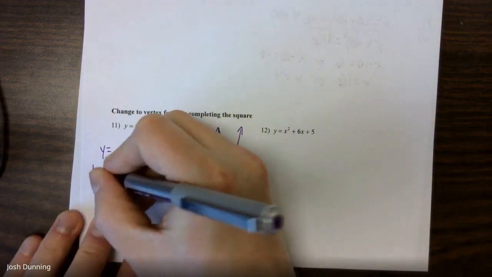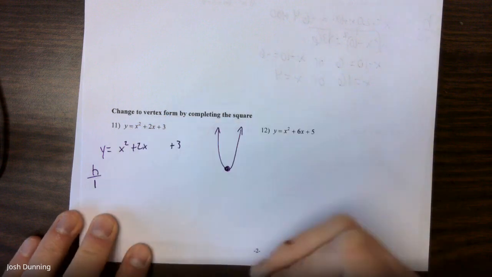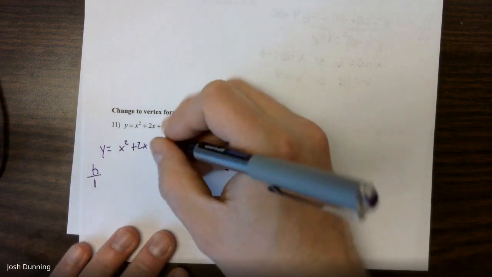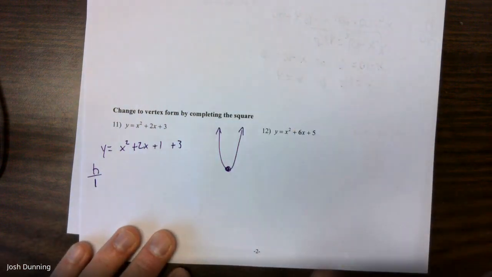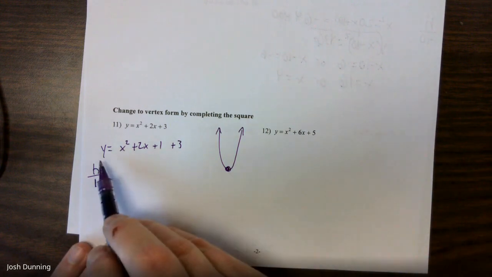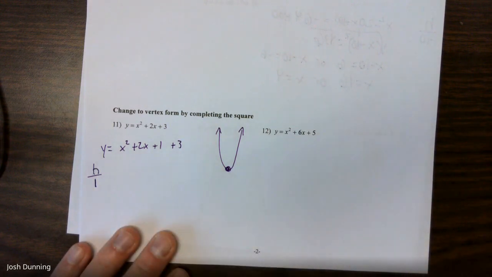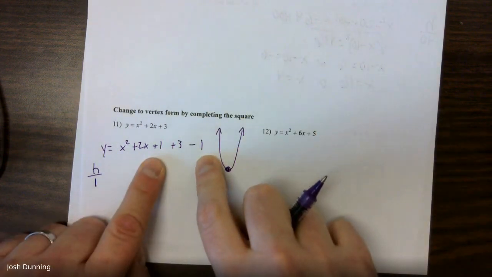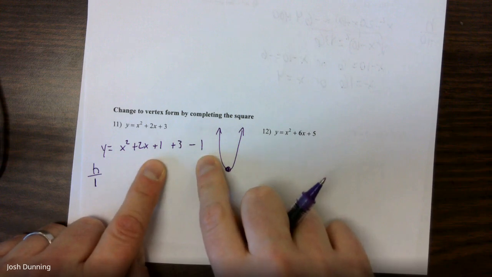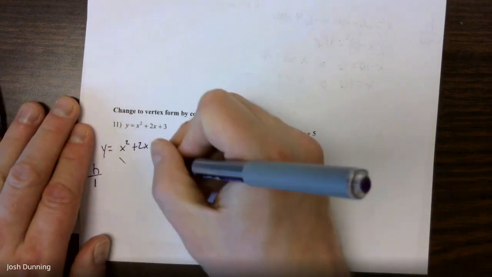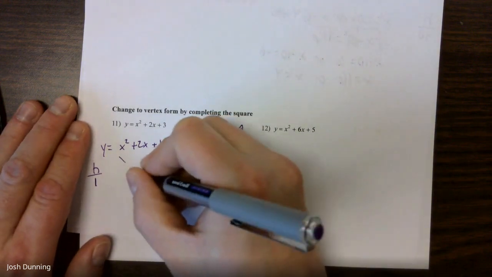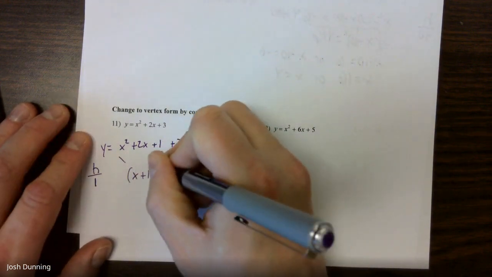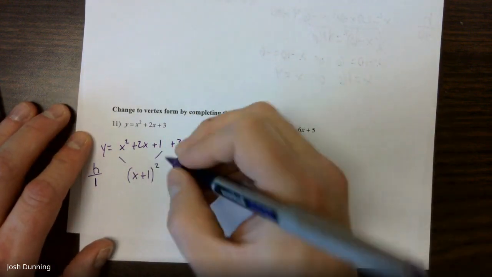You're still going to take half. Half of 2 is 1. You're still going to square it. 1 times 1 is 1. But this time, I don't want anything over here with y. So to balance out adding 1, I also have to subtract 1. That way it doesn't change anything overall. It's kind of silly, but that's just the way it works. The half still goes in with x, and then 3 minus 1 is 2.